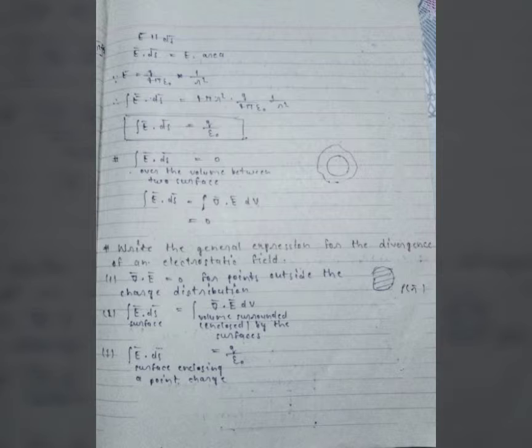Now I know for a point charge E is Q over 4 pi epsilon 0 times 1 over r squared, where r is the distance from the center.